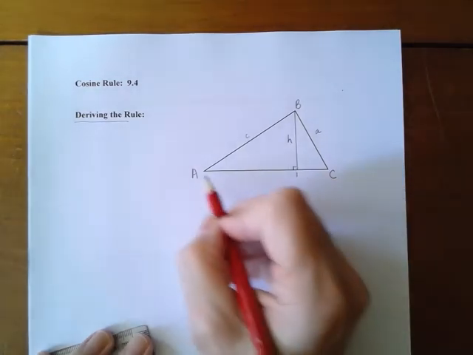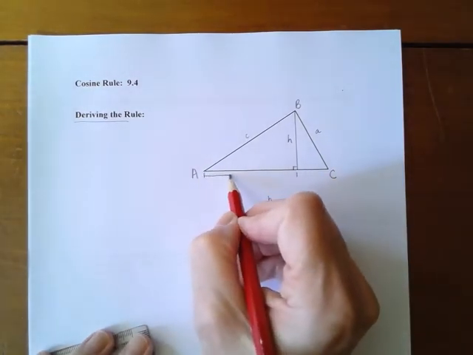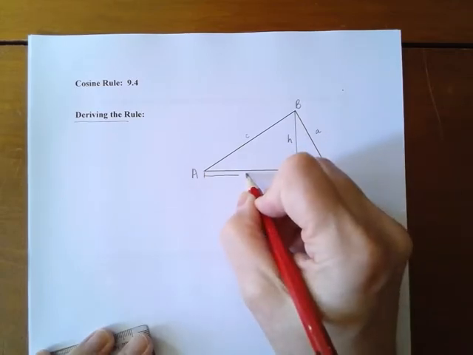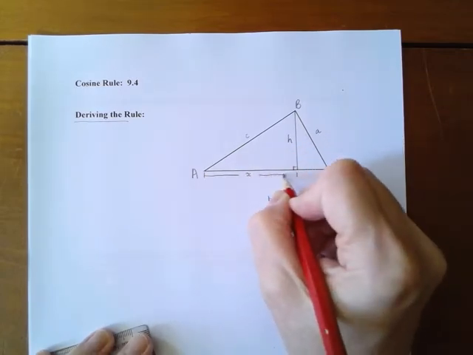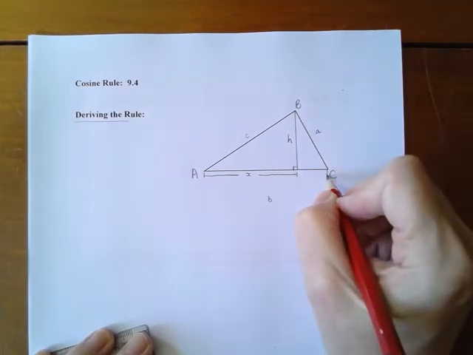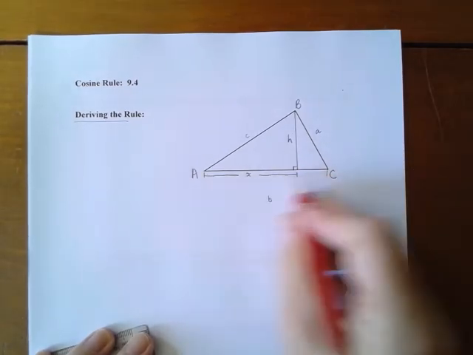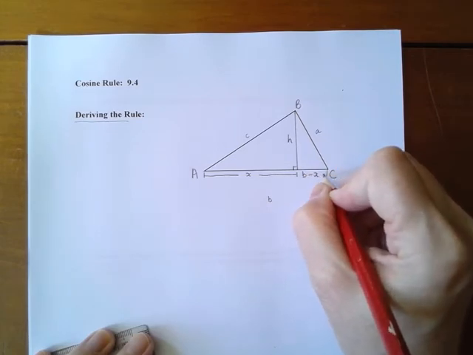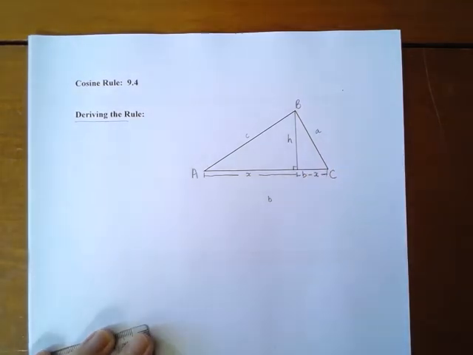And then I also need this because I'm using the cosine, so I'm going to need an adjacent side. So I'm going to make this side x. And so this little bit here is going to be b minus x, because this whole side's b, of course. To there, to there. All right, good.